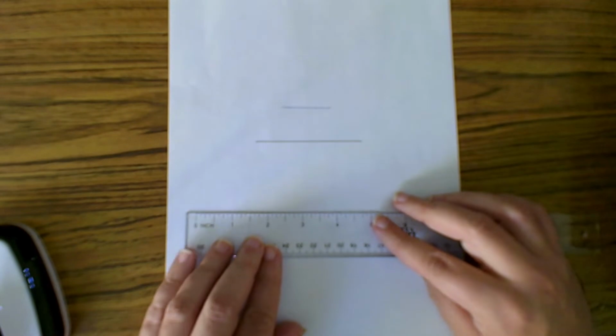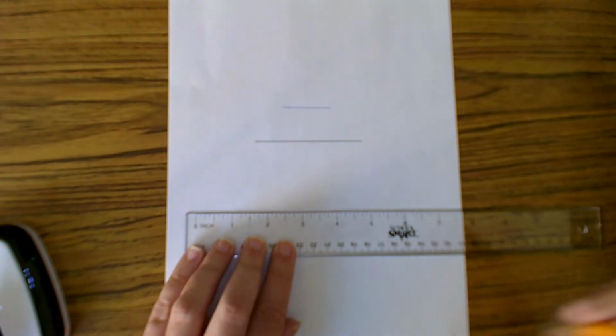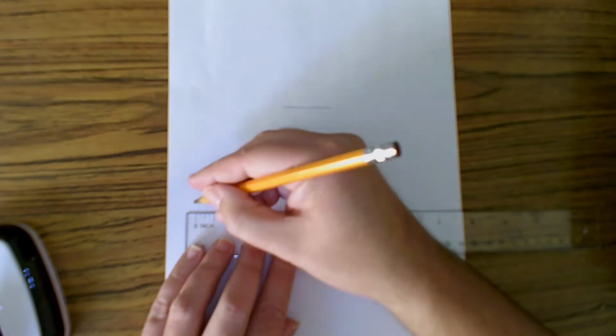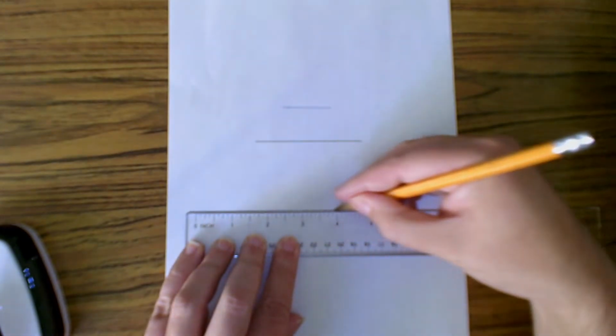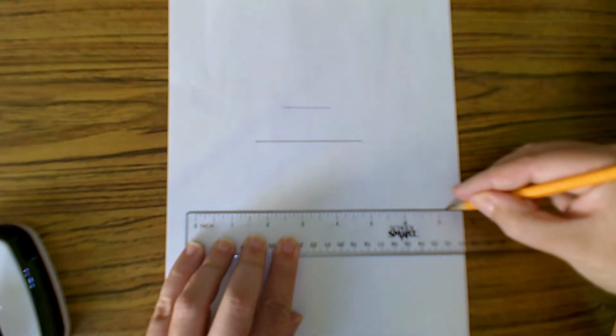So we're going to essentially add up the lengths, and the new line segment will be those two lengths combined. So the first thing we do is we take our straight edge and we're going to make a line that's pretty long. Doesn't matter how long it is, just as long as you're pretty sure it's longer than those two line segments combined.